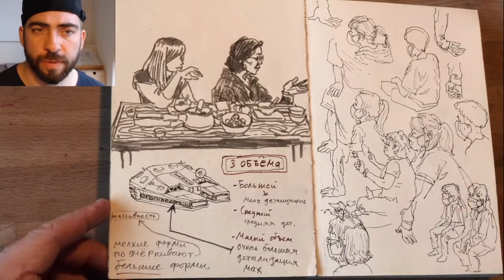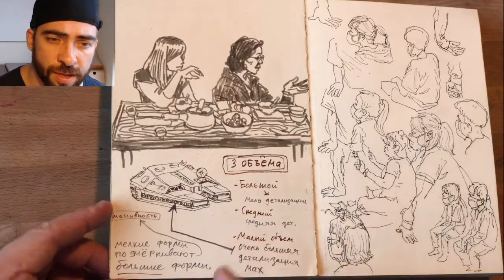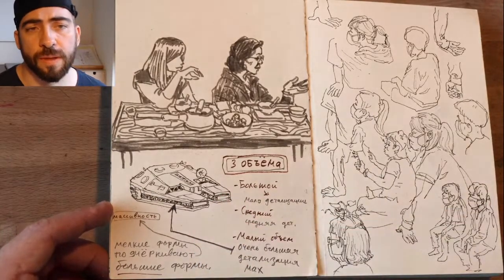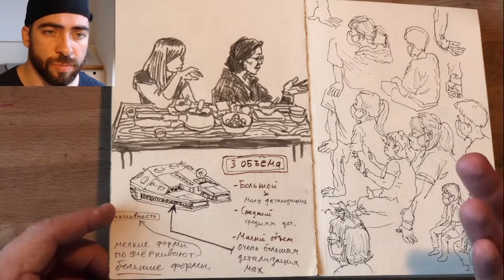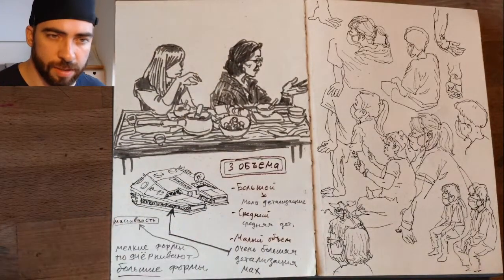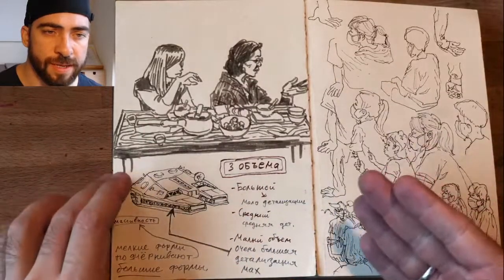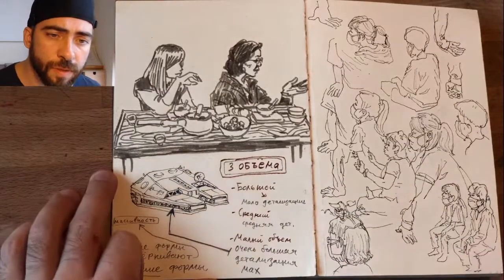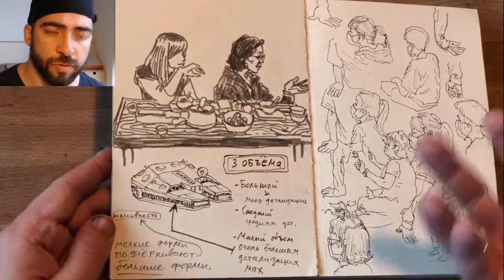Here I have, sometimes I make some short notes from lectures or workshops I watch. So here I watched something about design, and it's a very cool concept about density of details. This is what I want to improve in my work. Sometimes I draw too many details and it's too hard to focus on some general idea, or it's too overwhelming. So I want to improve this distribution of details.